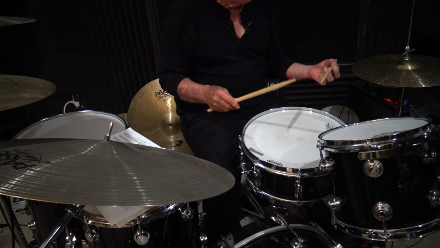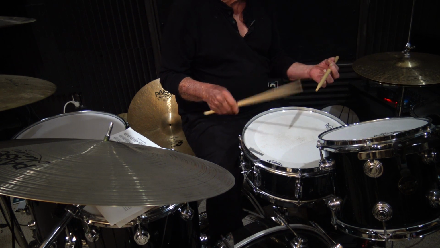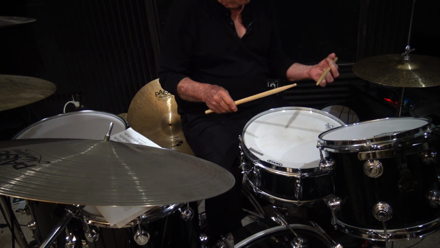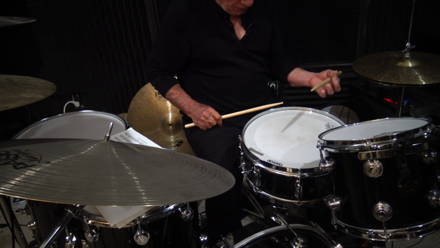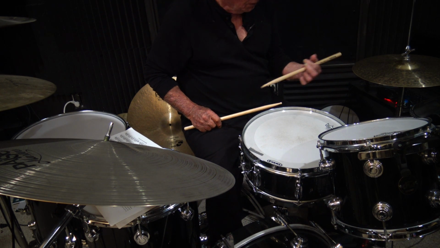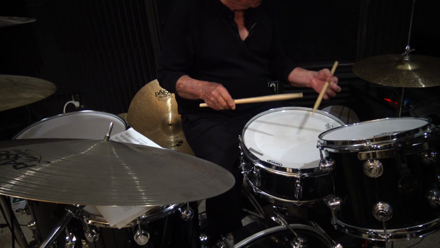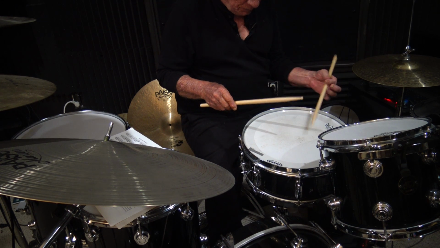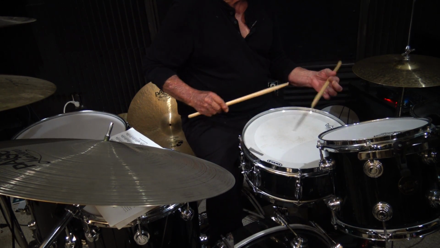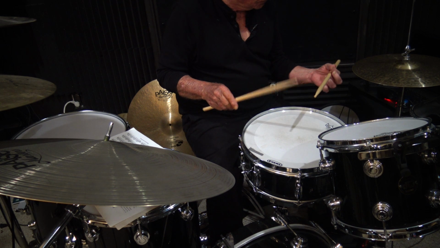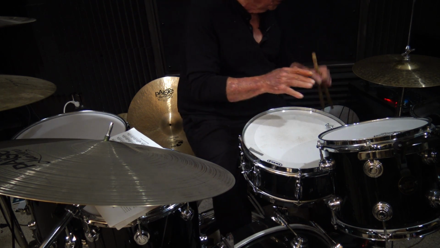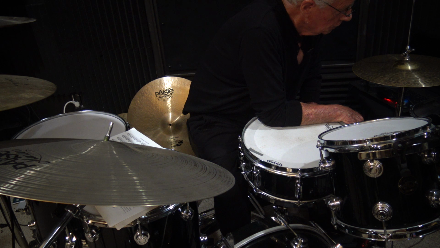A little faster. I'm only getting one sound. I'm trying to equalize the sound from the right and the sound from the left.